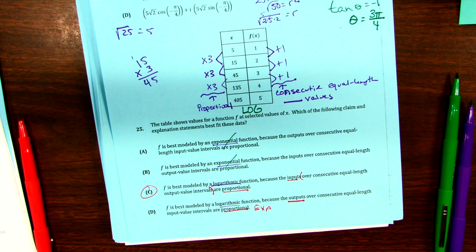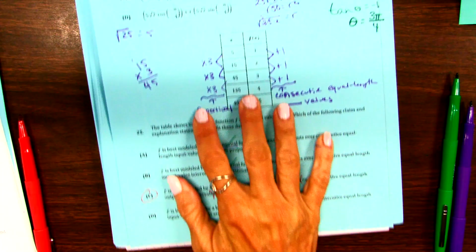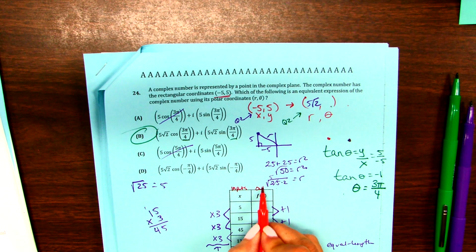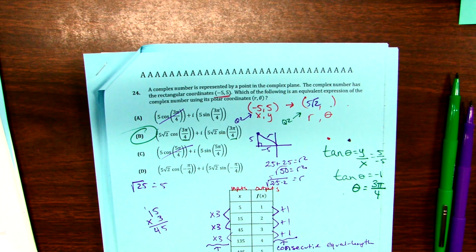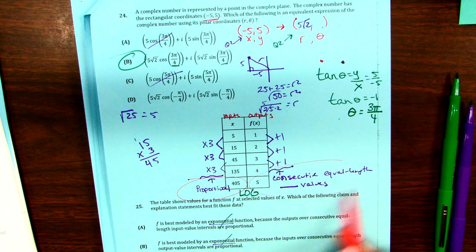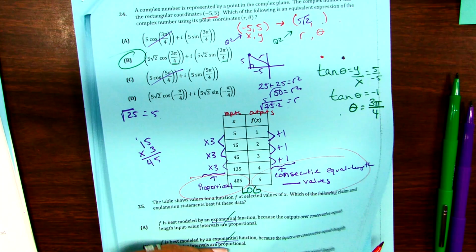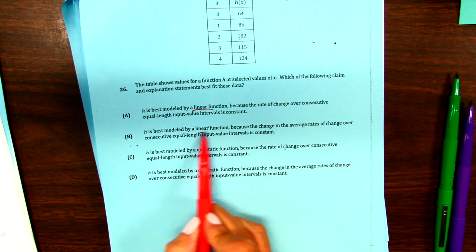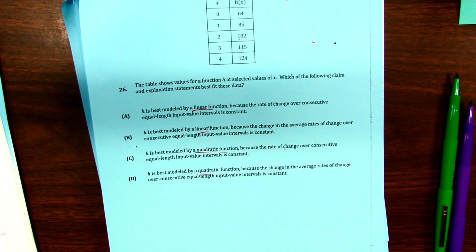Yeah. What are the input and output values? Inputs are X's. Outputs are Y's. Always and forever. Okay? So that's log and exponential. Proportional, and then that consecutive equal length values. Okay? 26, same type of question, but look, they're offering us linear or quadratic, so we'll cover the other two.